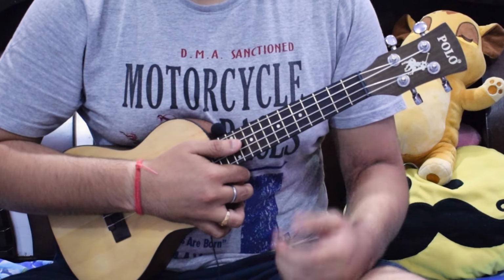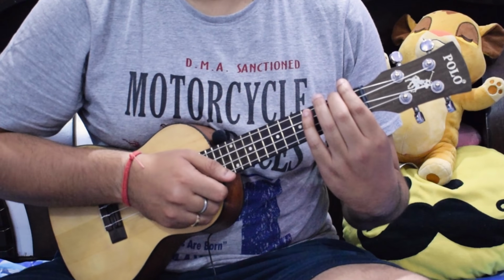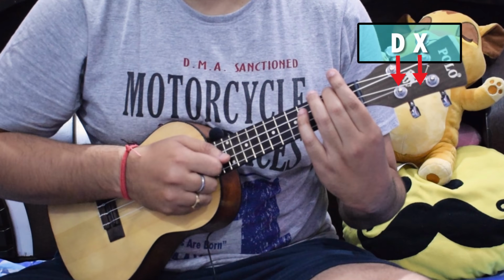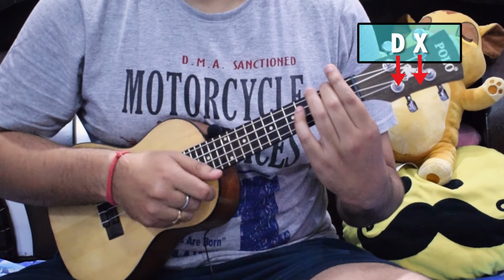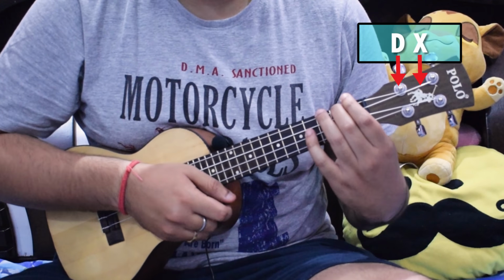Now guys, you can also play verse 1 with a more powerful strumming pattern that should sound like this. Okay, so downstroke and chuck stroke, downstroke and chuck stroke, downstroke and chuck stroke, downstroke and chuck stroke. Okay, so it should sound like this.